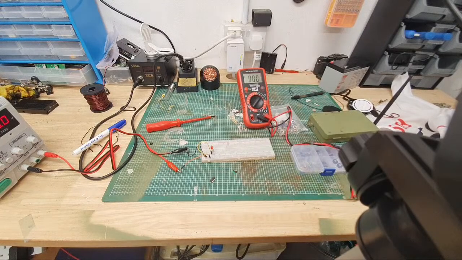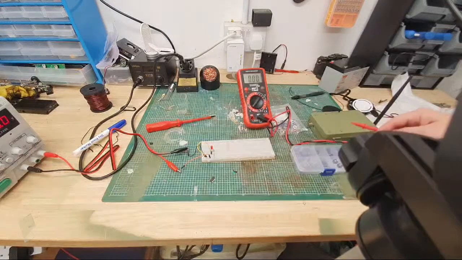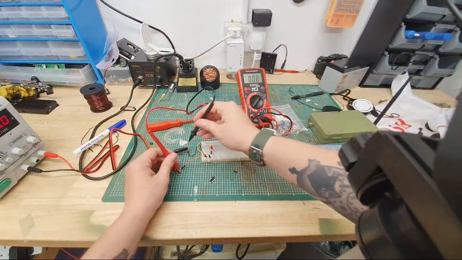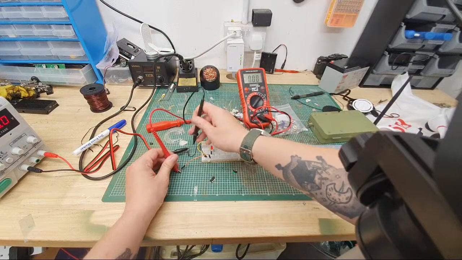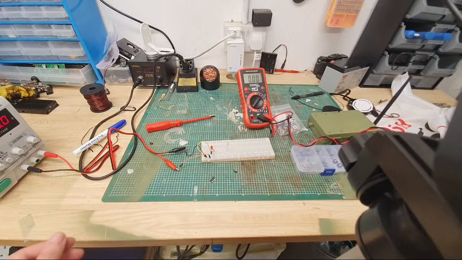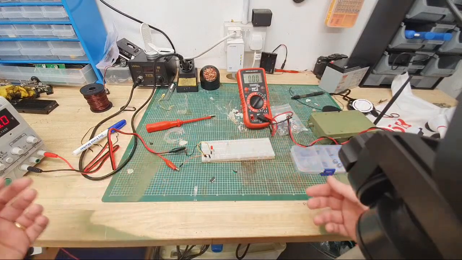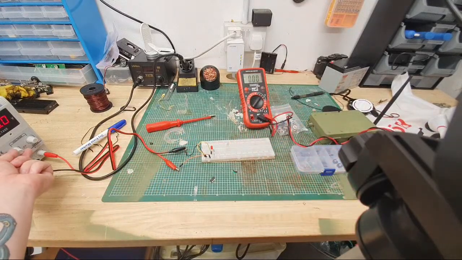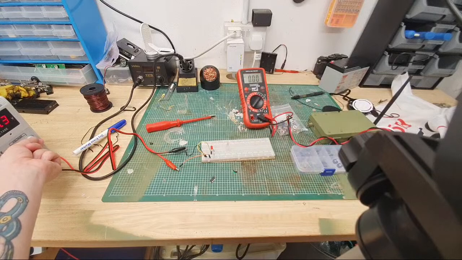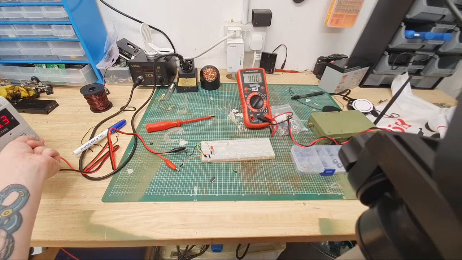And I'm getting nothing. Oh, never mind. I'm not getting nothing. Haha, it is on. Now, can I adjust this while this is going? I think that's getting brighter. Yes, it is. There we go.